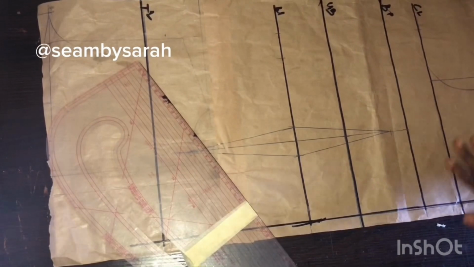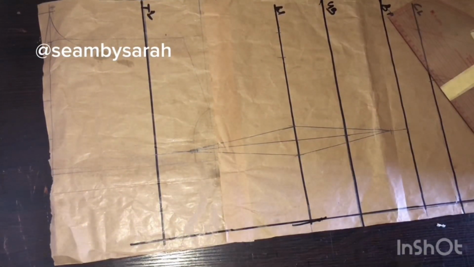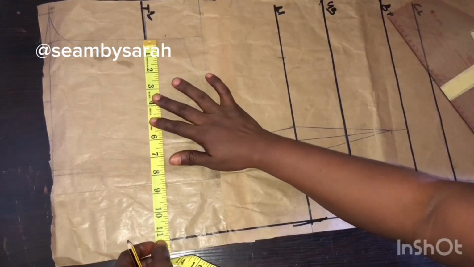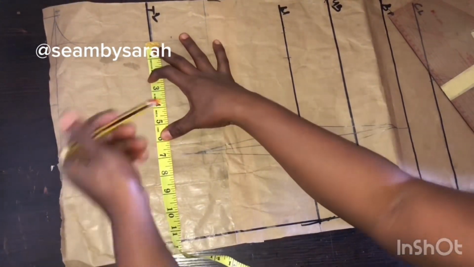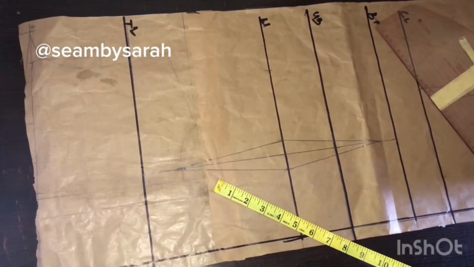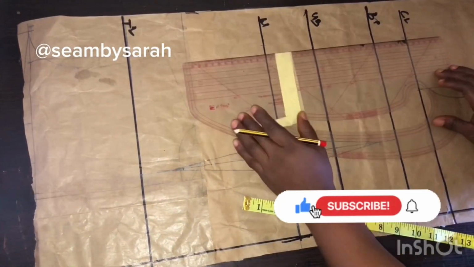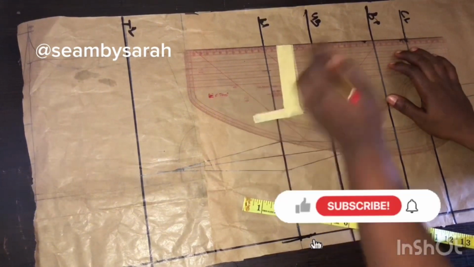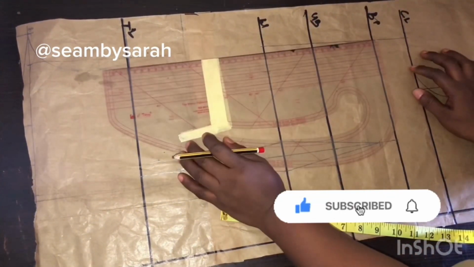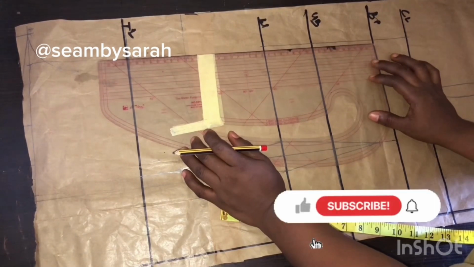So now I'll divide my hip. The hip I'm working with is 45. 45 divided by 4 will give me 11.5. On my top length, I'll put down the hip measurement, which is 11.5. So now from the chest line, we connect to the waist, chest to waist, then waist to the top length.